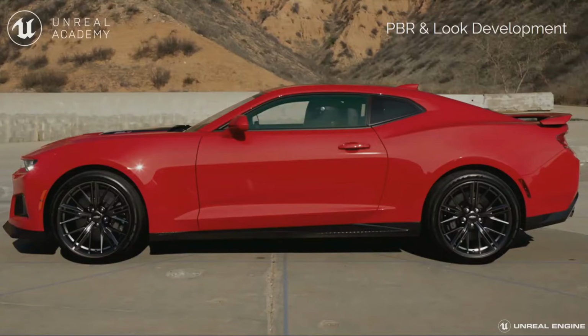This is another GDC demo I worked on. It's called The Human Race. I will go over more samples as we go along. So we just talked about PBR. If PBR is that good, why do we need look development?